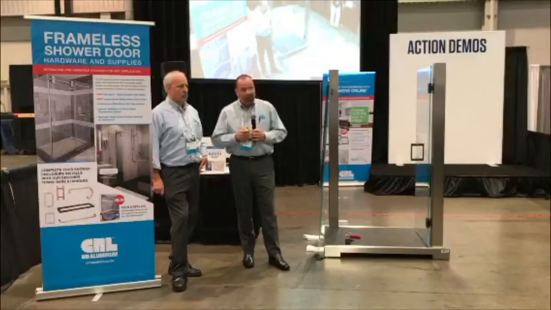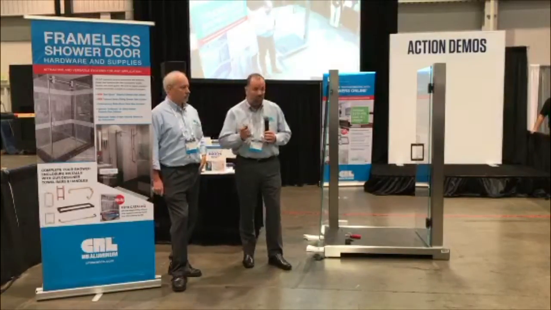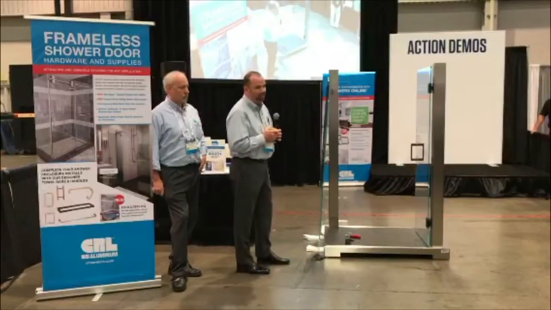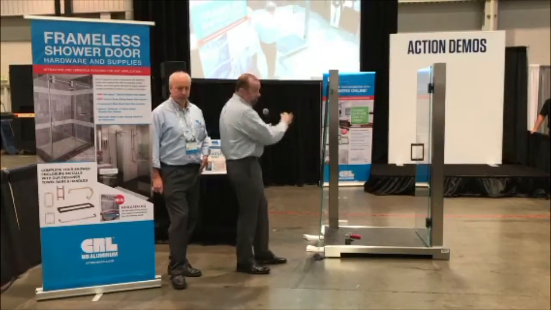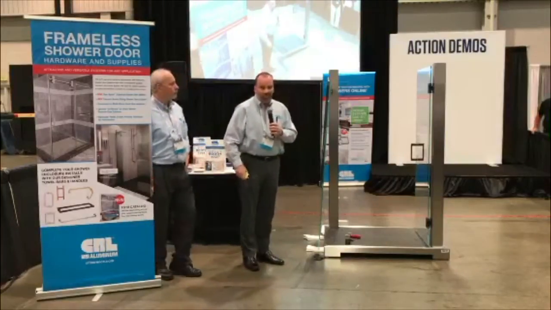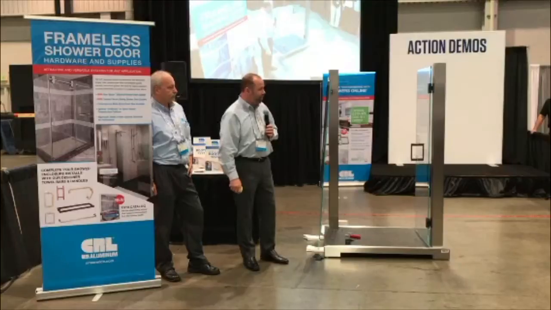Well, generating glass sizes can either be done the old-fashioned way by hand, which is tried and true, but maybe a little more time-consuming, or you can use Showers Online. What do you know? CR Laurence has a program for generating glass sizes for frameless shower doors.